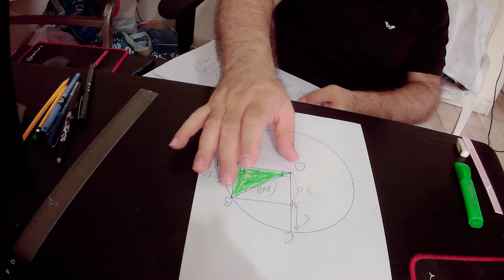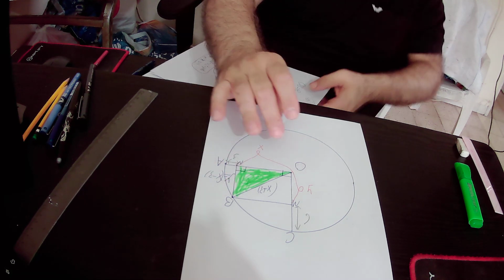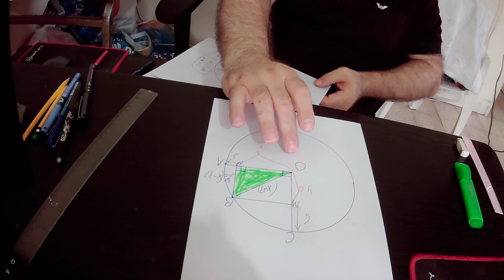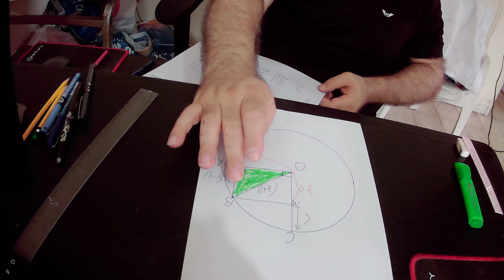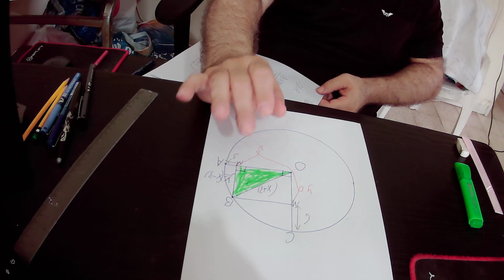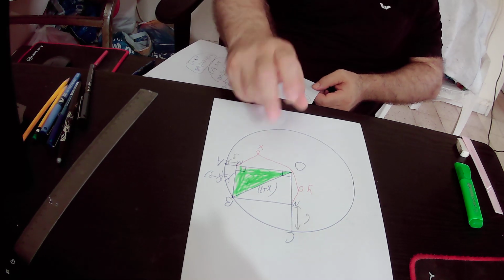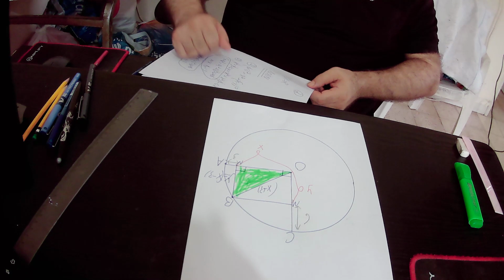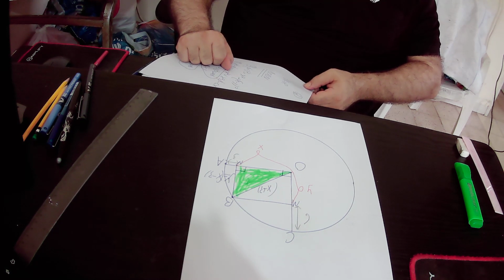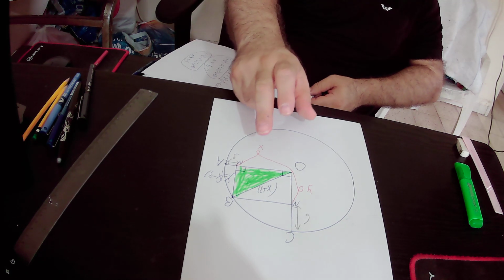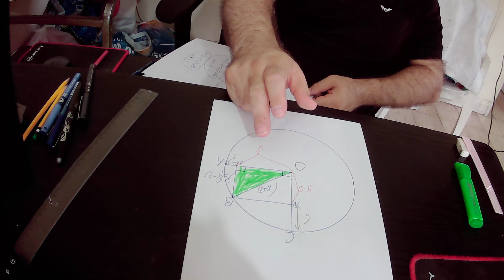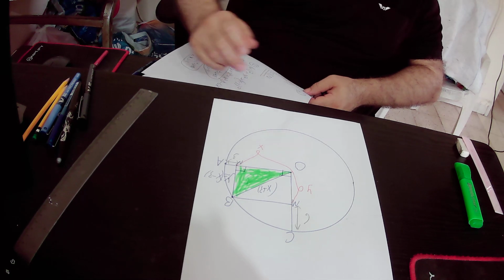And actually OB is also the radius of this circle because it starts from point O, that is the center of the circle, and ends at point B, that is the point of the circle itself. So OB is the radius of this circle because any line segment that starts from the center of this circle and ends at any point on the circle itself is defined as the radius of that circle, and line segment OB satisfies the definition of a radius of a circle.